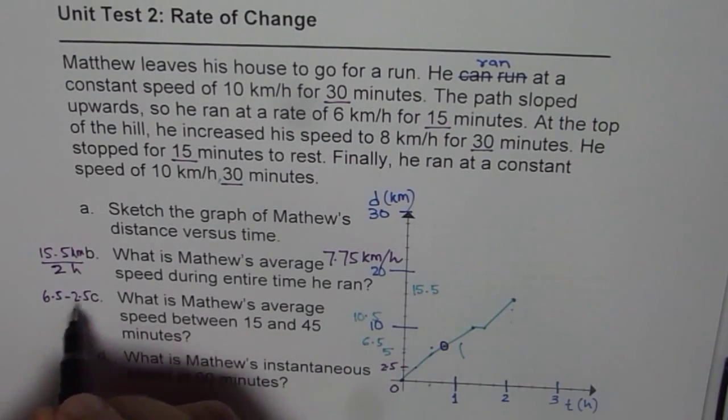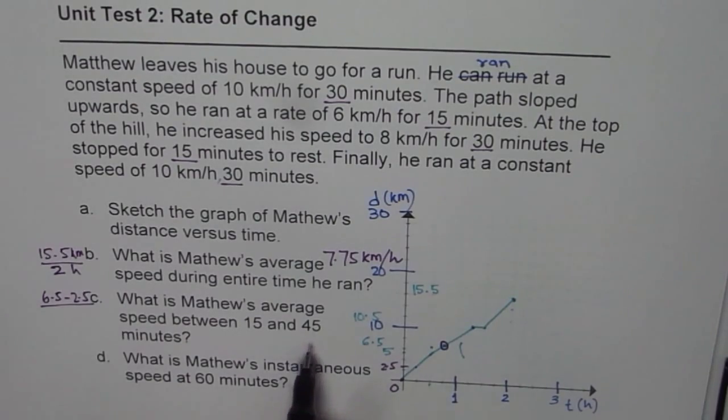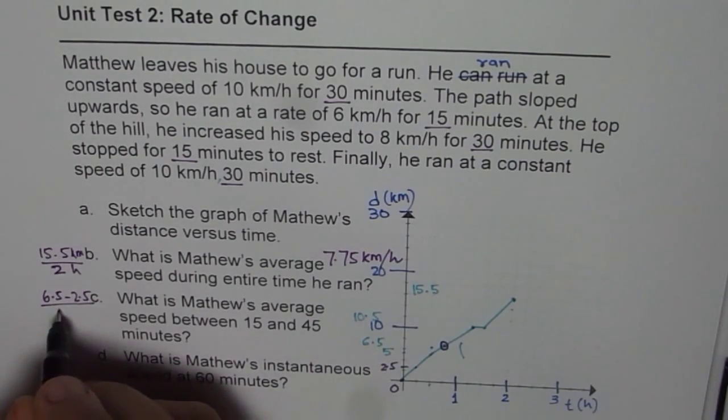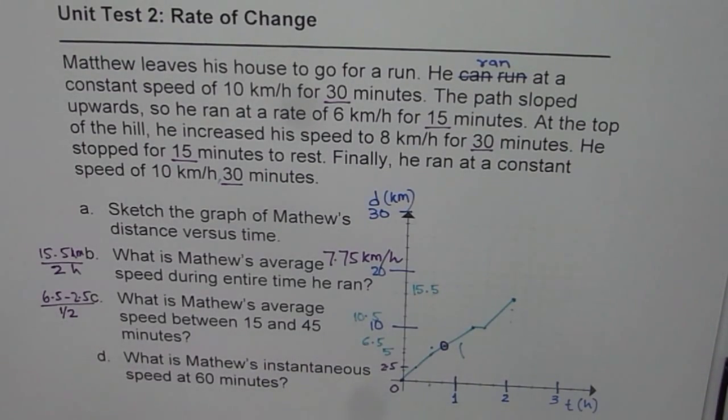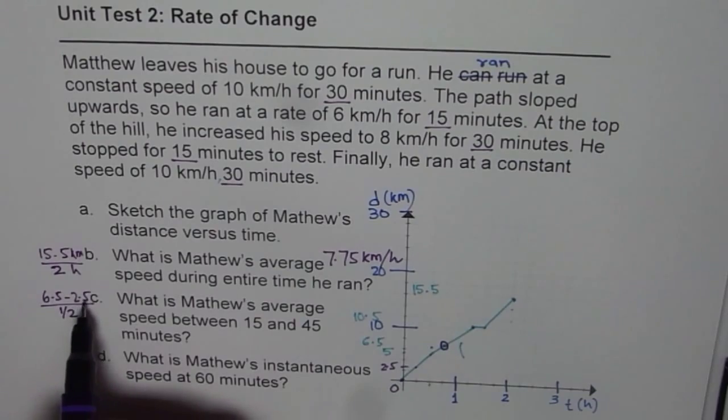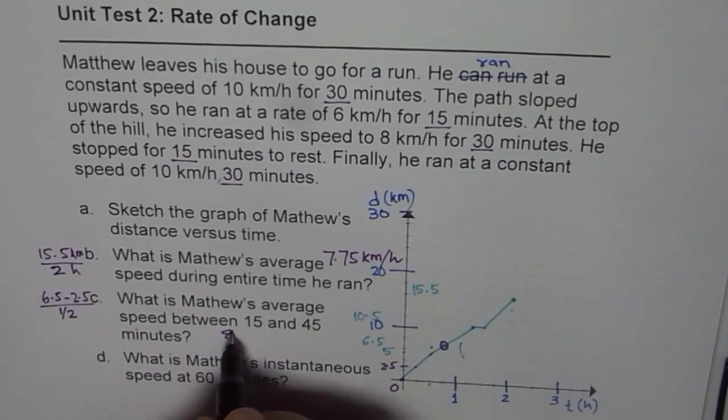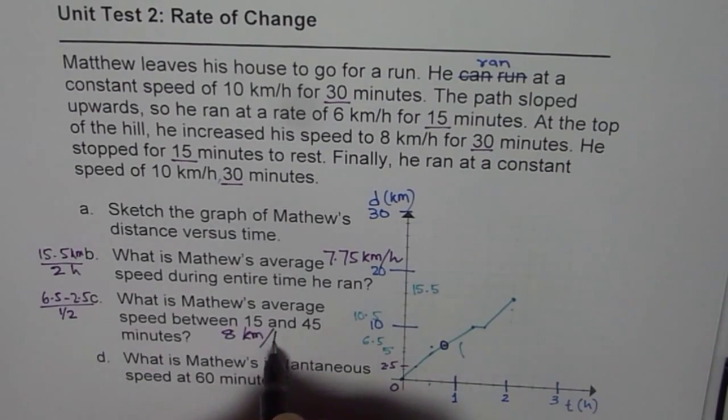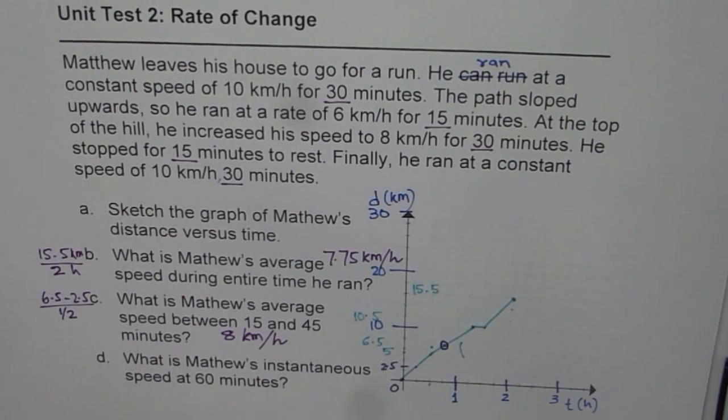So 6.5 minus 2.5 divided by the time taken, which is 45 minus 15 divided by 60, because we are talking about time in hours, right? So that is 30 minutes, which is half an hour, right? So divided by half, correct? So that gives you the average speed between 15 to 45. So that is 4 times 2 is 8. So it is 8 kilometers per hour. So that is how you can find this average speed.